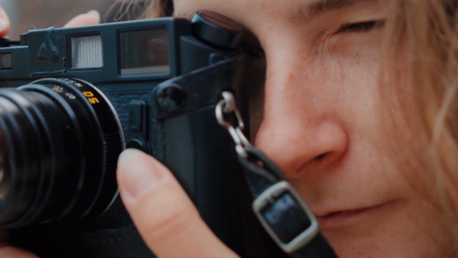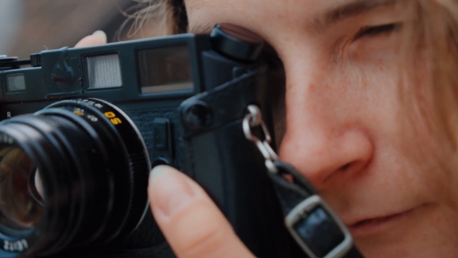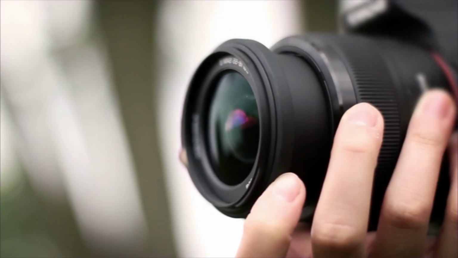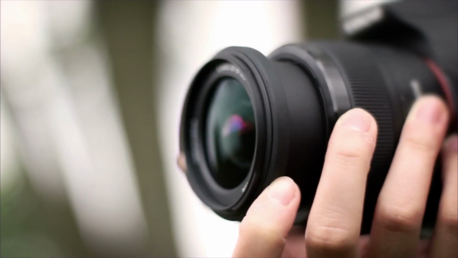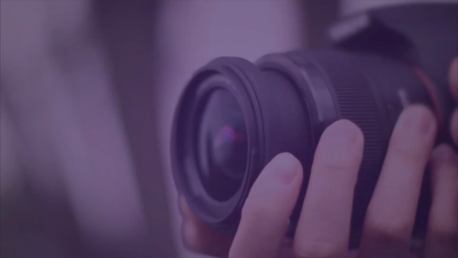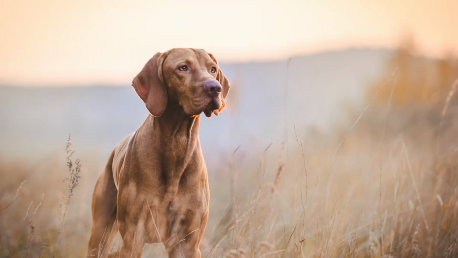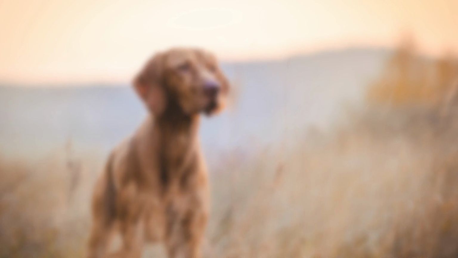In order to manually focus an image, we have to look through a viewfinder or at an LCD screen and use our own judgment to decide whether an image is sharp. It is useful when you want to have total control over where the camera is focused, but can be tricky to get right. There are many reasons an image could be out of focus.